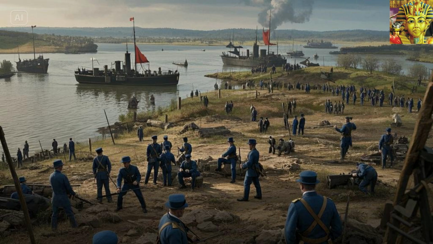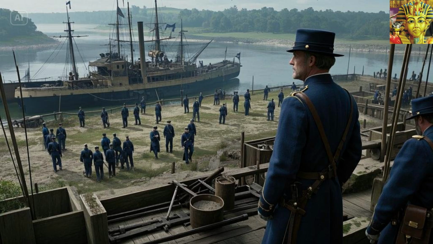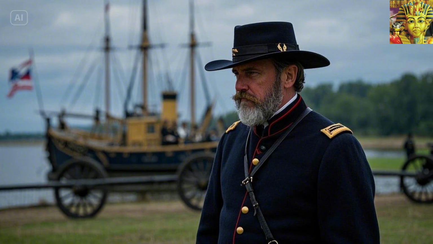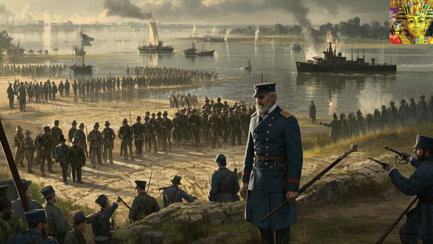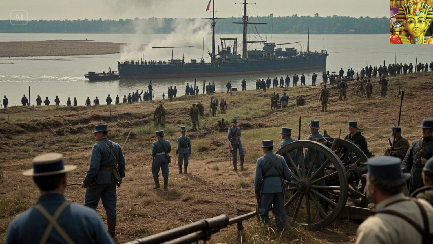Given the importance of the Mississippi River, the Confederates also constructed a series of fortifications along the riverbanks. These included water batteries, which were artillery emplacements designed to engage Union gunboats and prevent them from approaching the city. The main line of resistance was the backbone of the Confederate defense at Vicksburg. It consisted of a continuous line of trenches and rifle pits that extended for miles around the city.